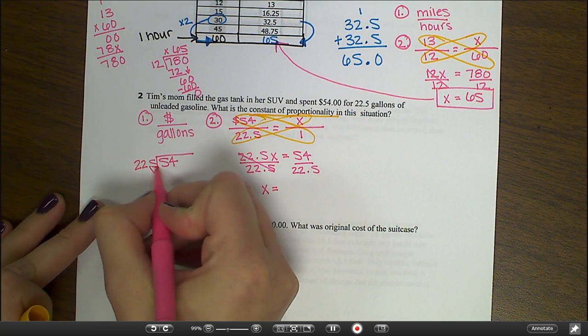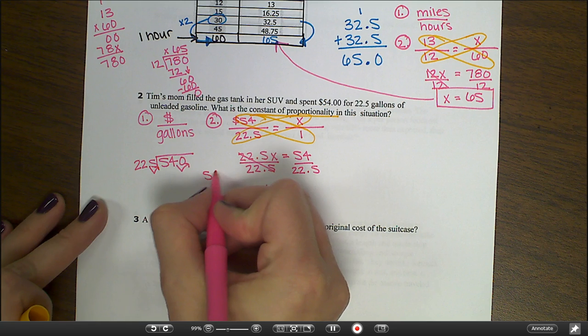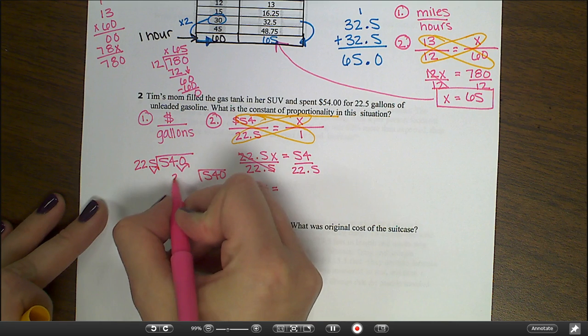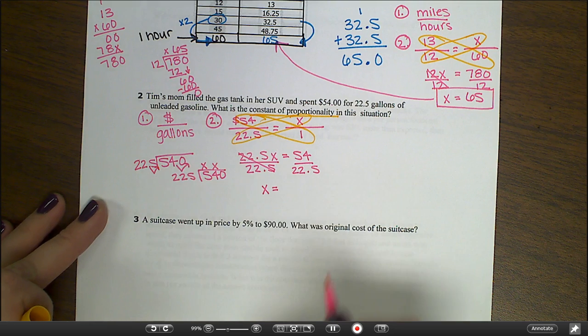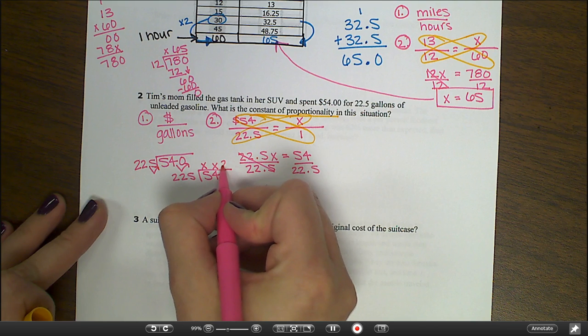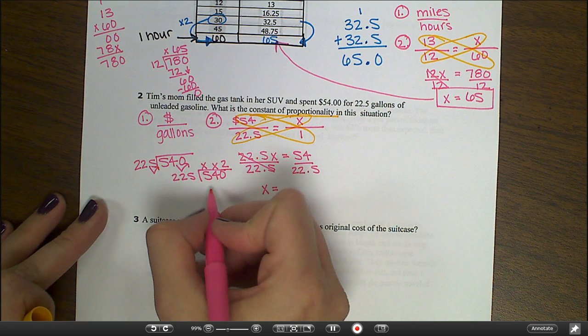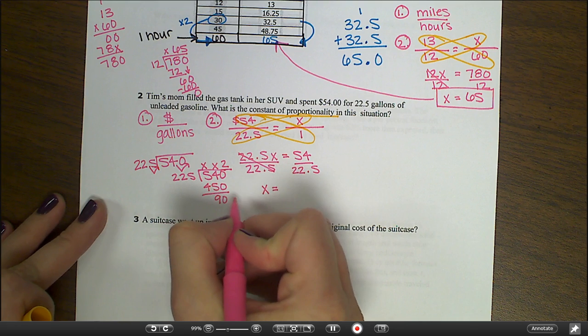I know that I need to move my decimal point. So I have 540 divided by 225. And I think that's going to go 2 times, because 2 times 225 is 450. And I get 90 left over.